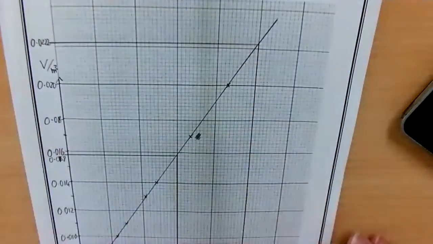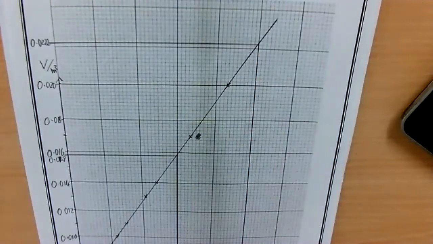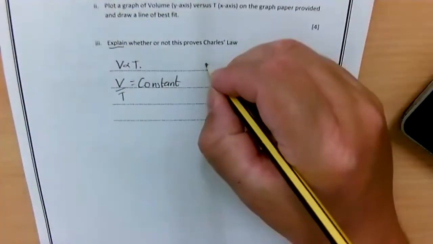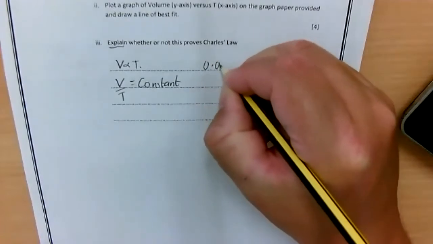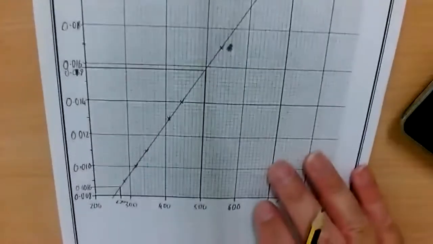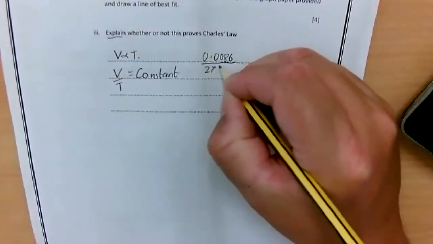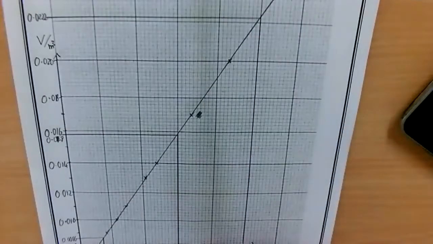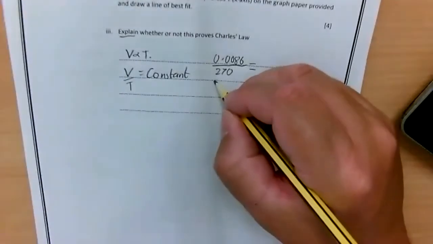And all I then do is I take my values and I divide them. So we know that if I take my 3 values that I've measured, 0.0086, divided by the corresponding value of 270 for the temperature. And I do exactly the same for 500 and 0.0158.